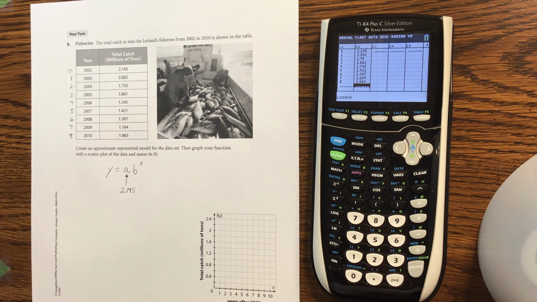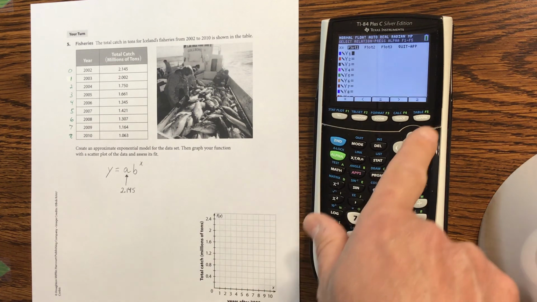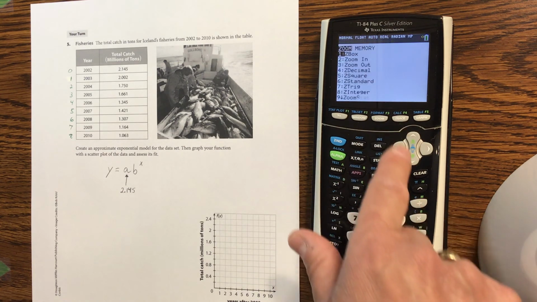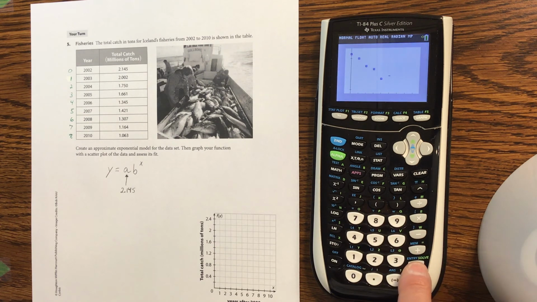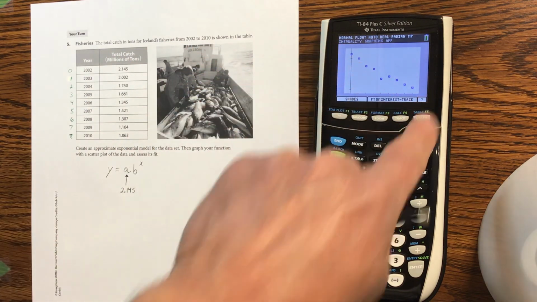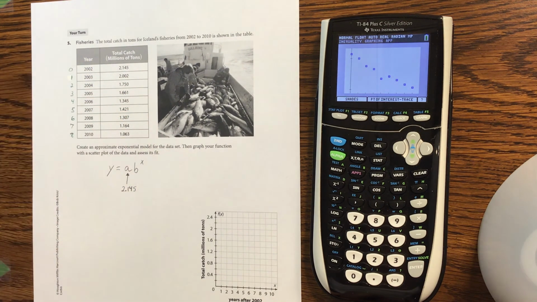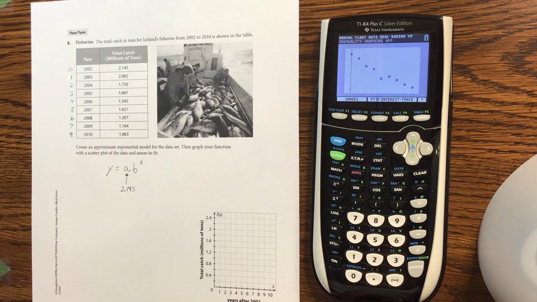There's our data. We've already got plot 1 highlighted. All we have to do now is go to zoom, zoom stat. There it is. There's the graph of that. Again, it's a decay function because it's going down. It almost looks linear, but it's not. Okay, that's the hard part, when we get into seeing the differences between the two. Remember now, if these common ratios are all the same, it's going to be exponential, but it also could be, well, hang on to that. We'll just worry about that when the next section comes.